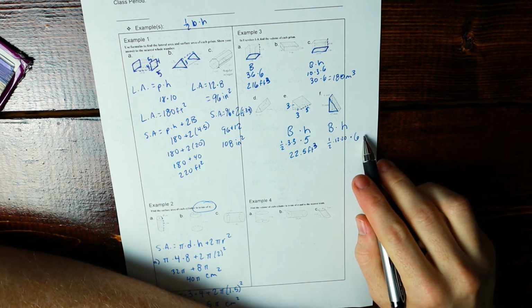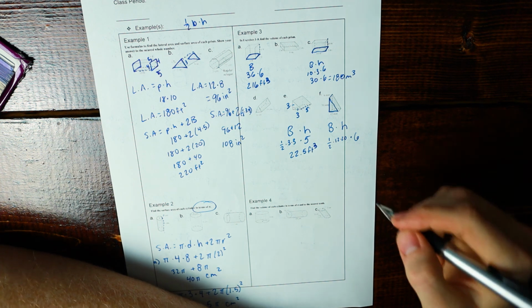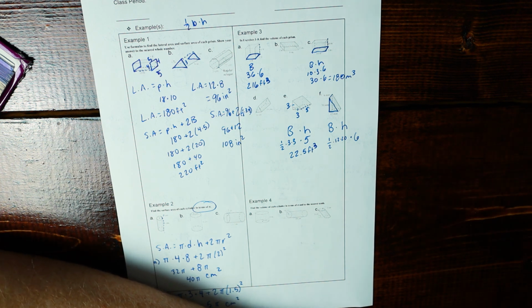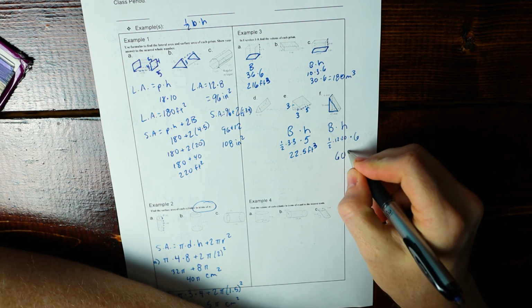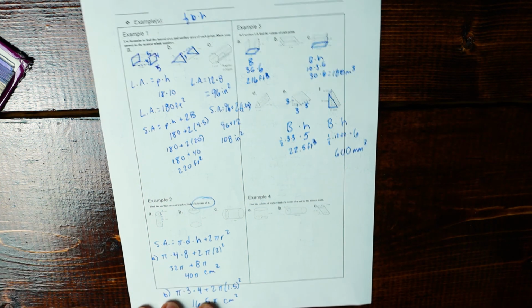You can plug all this in your calculator, or you could do it in your head. I'm going to plug it in the calculator. So 0.5 times 12 times 20 times 6 gives me 600 millimeters cubed. Got it right that time.